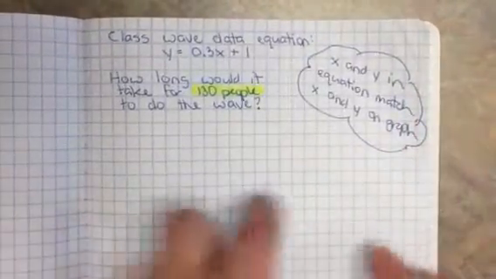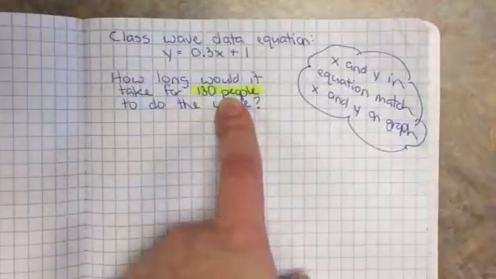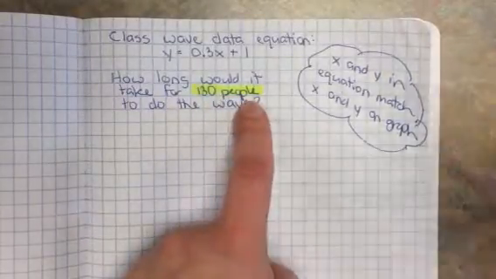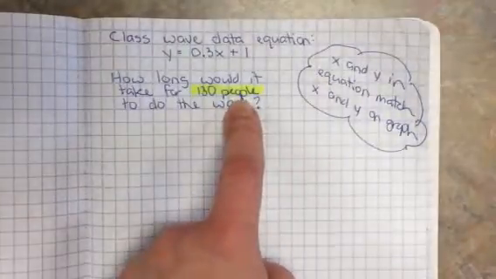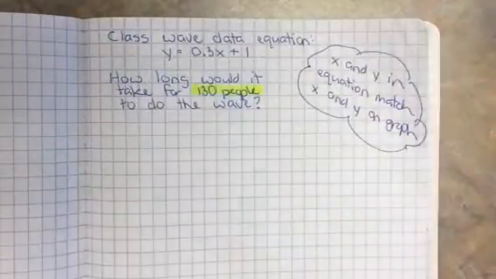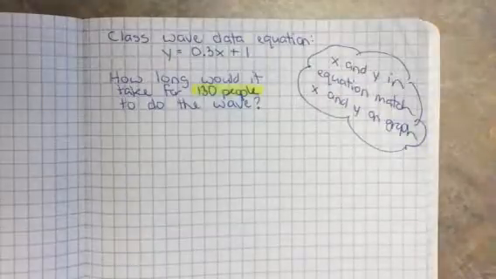So where am I going to put this in the equation? If people is on the x-axis of the graph, I should put this 130 where? On the x. Put it in the x in the equation, because the x and the y on the graph match the x and y on the equation. Right, Kyle?